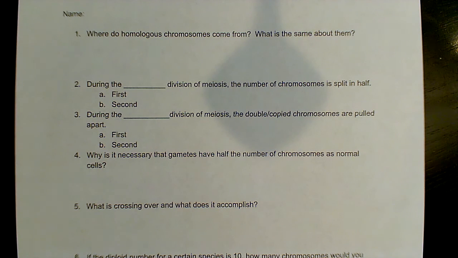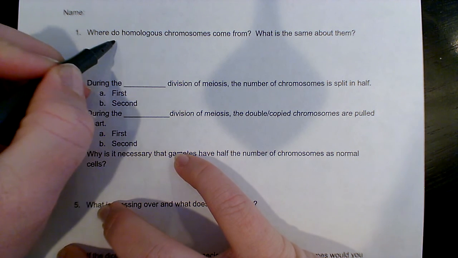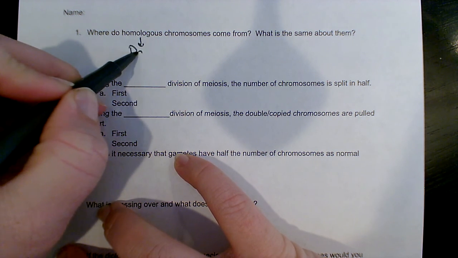Hey guys, this will be a very short video just going over the answers to this worksheet that was due, I think, yesterday. So it says, where do homologous chromosomes come from? Well, homologous chromosomes come from the parents.